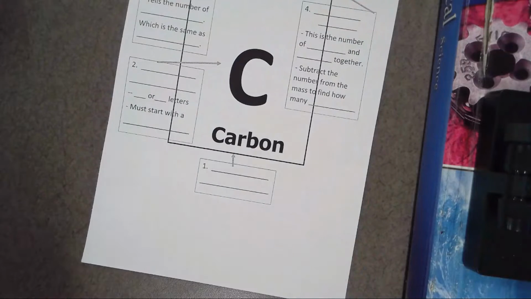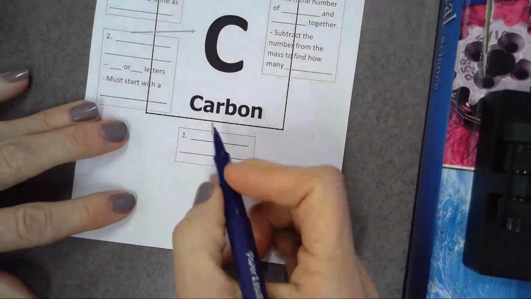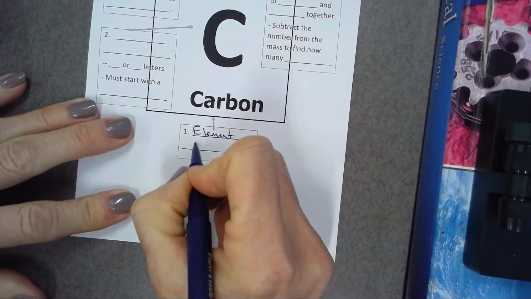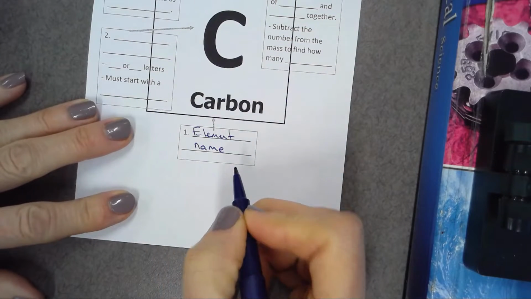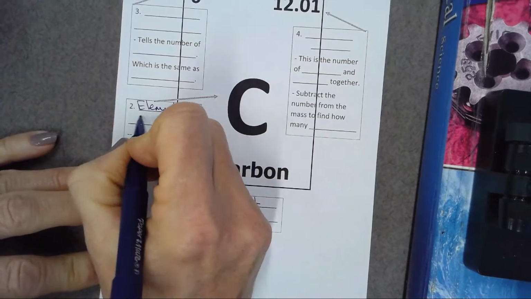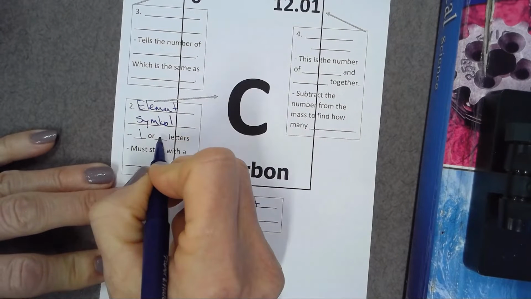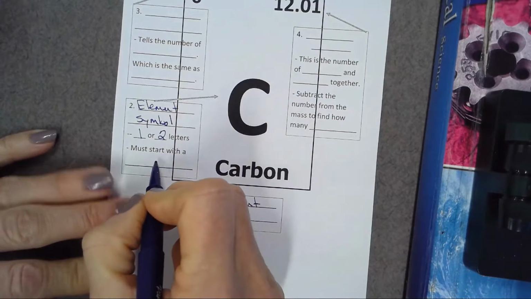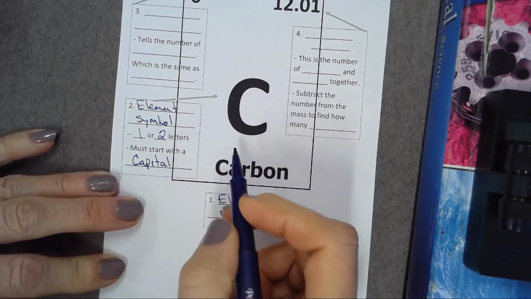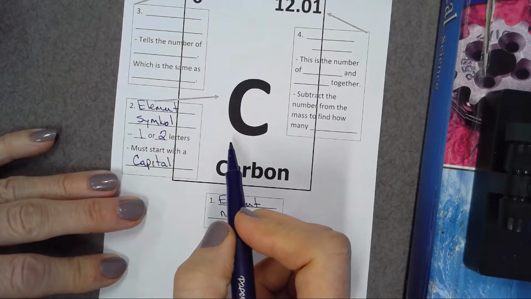These are the notes for an element box. Down here, you're going to have your element name. In this case, it's carbon. This is your element symbol. It is always 1 or 2 letters, and it always must start with a capital letter. Every capital letter you see in a formula will represent a new element.